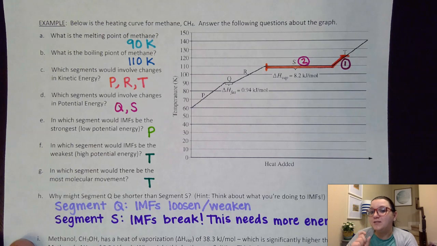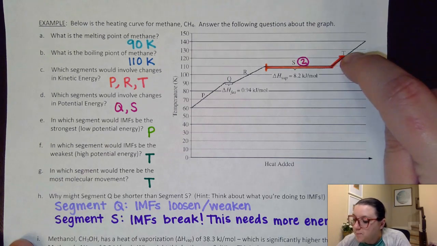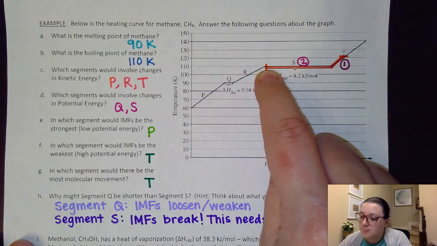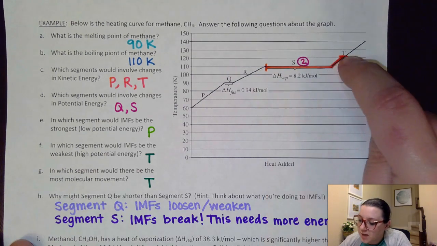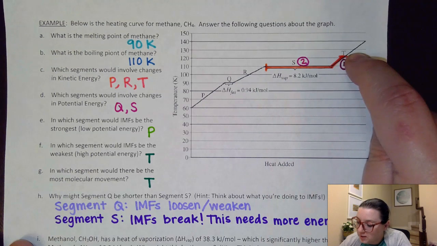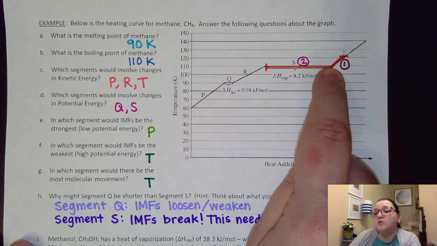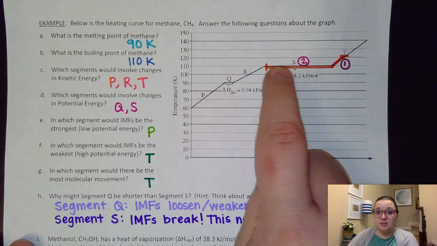So once I know what that heating curve looks like, I determine, okay, if I'm going from 120 Kelvin back to a liquid at 110, that would mean I'm going through this diagonal piece here from 120 down to 110, but then I'm also doing the phase change from the gas back to the liquid.